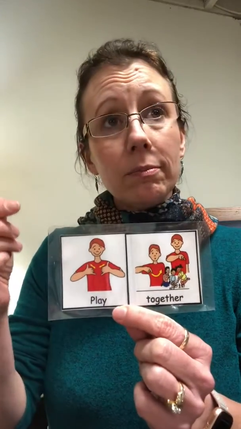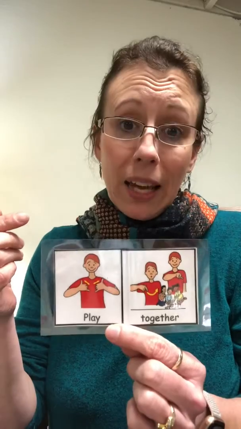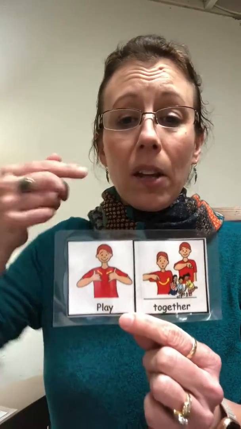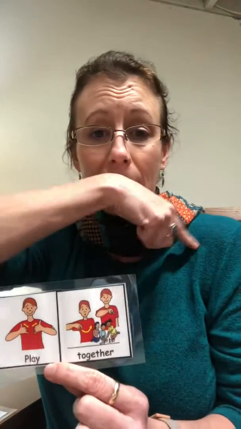Okay. The next one I want to show you is together, because sometimes we have that as one of our strategies. We ask kids, we want to play together. We want to share the materials. So together is like this. Together. So want to play together. Together.